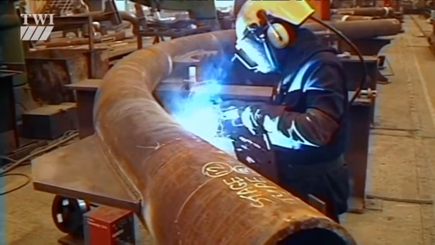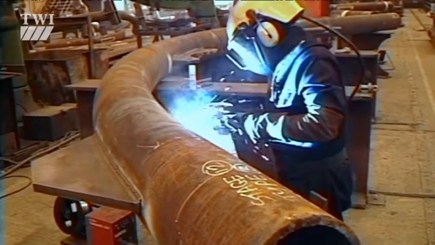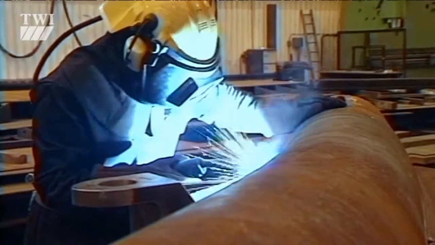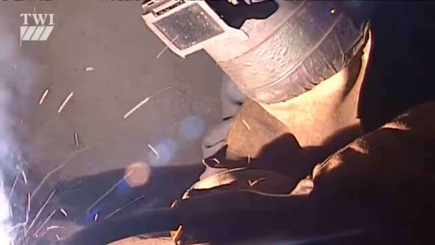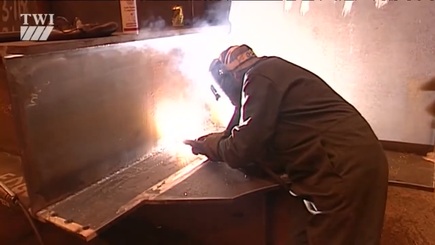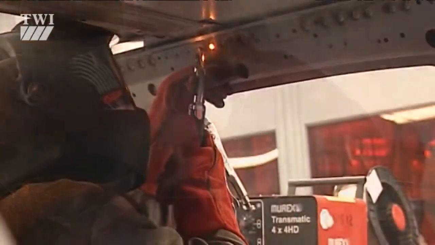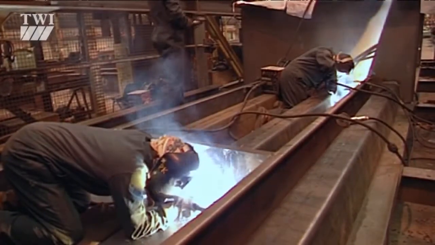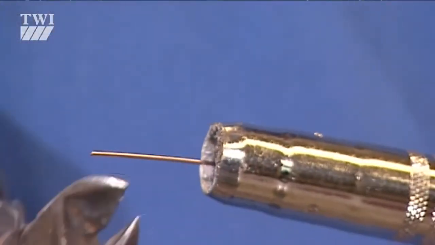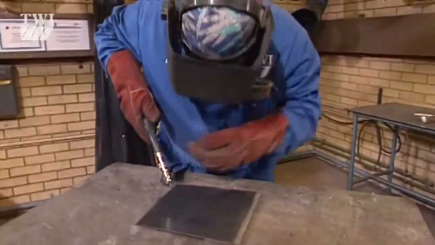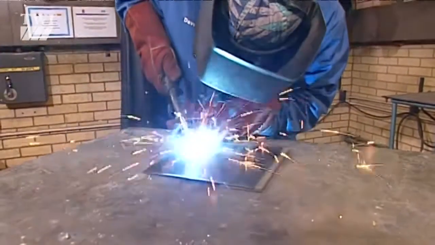The MIG and MAG processes, that's metal inert gas and metal active gas, are similar to each other but quite different from MMA and TIG. Known in America as gas metal arc welding or GMAW, it's a versatile process suitable for both thin sheet and thick plate. An arc is struck between the end of a continuously fed wire electrode and the workpiece, melting both to form a weld pool.